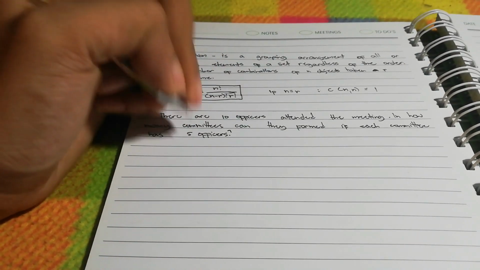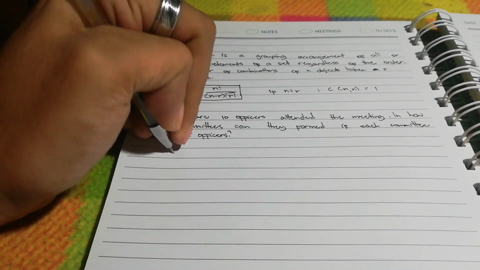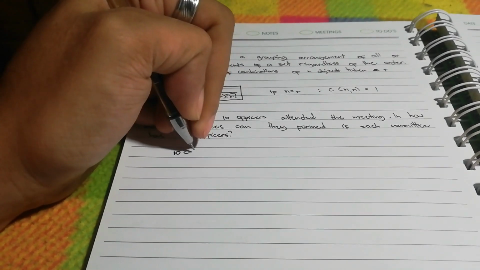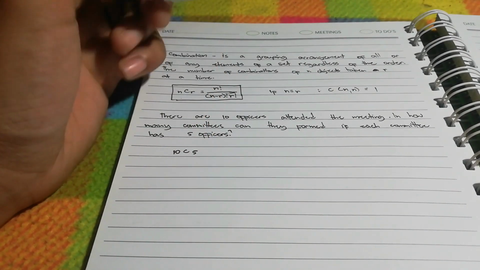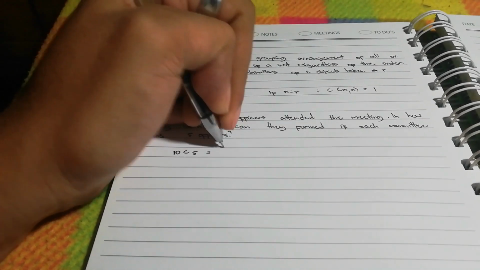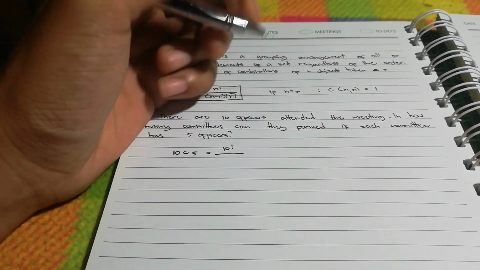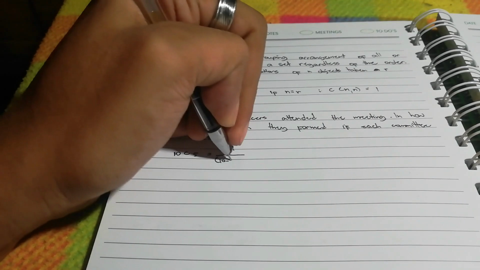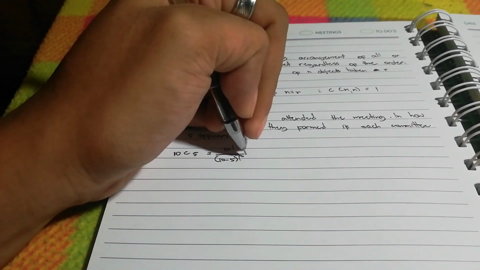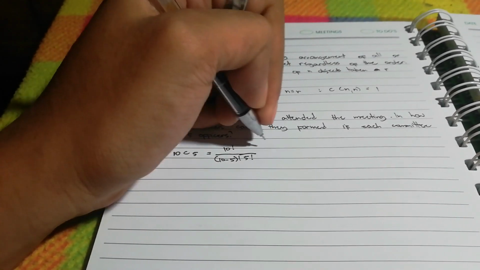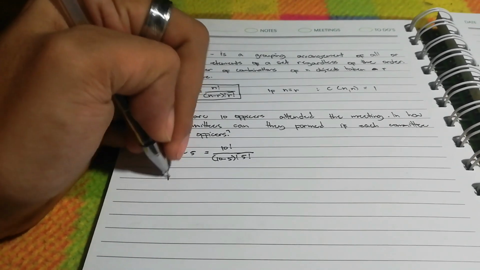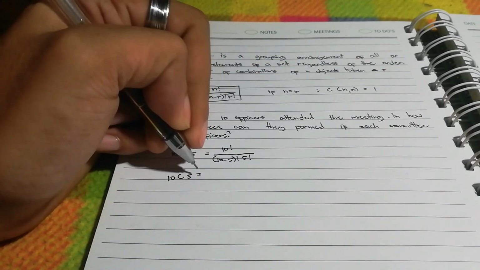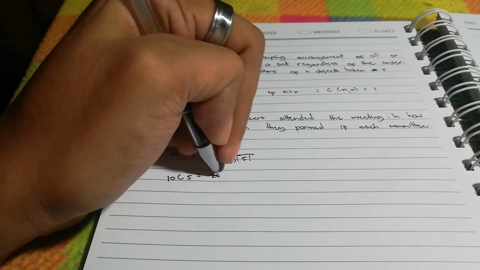So, our formula will look like this: 10 combination 5 is equal to 10 factorial over 10 minus 5 factorial times 5 factorial. So our answer will be 252.